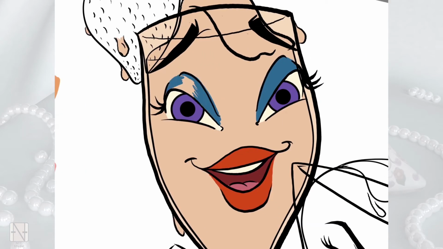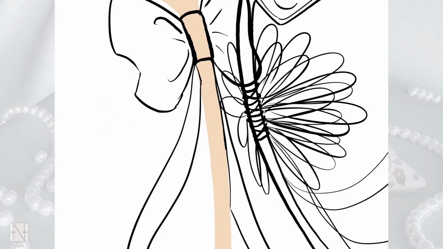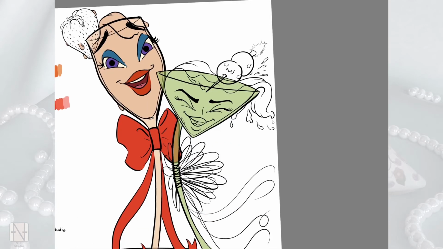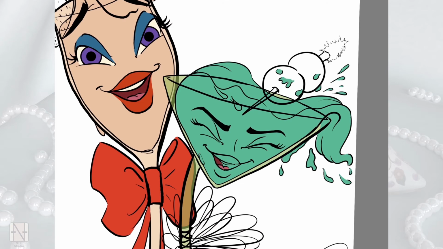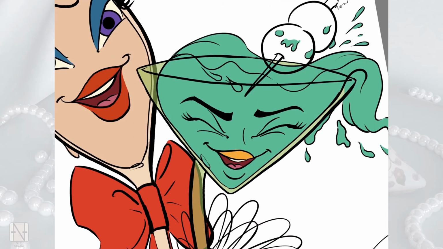So I just kept those colors and changed them up slightly, I guess. But for the most part, they're the same colors. For the martini and the margarita, I knew that I wanted the martini to be green, and I knew that I wanted the margarita to be strawberry flavored. That's about all I had going into this.